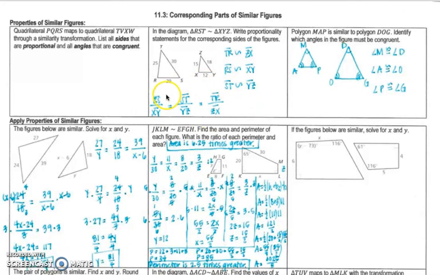Your proportionality statement is literally just identifying your corresponding segments and noting that the ratios have to be congruent. These segments are not congruent, that's why I put this here. The segments are similar. When the segments are similar, it means that their ratios are congruent.